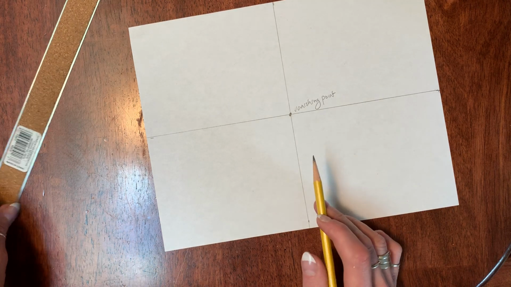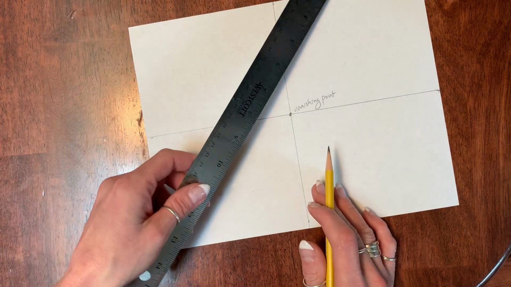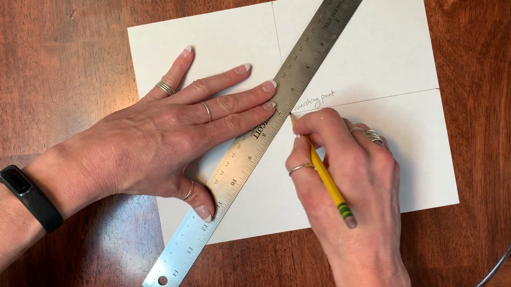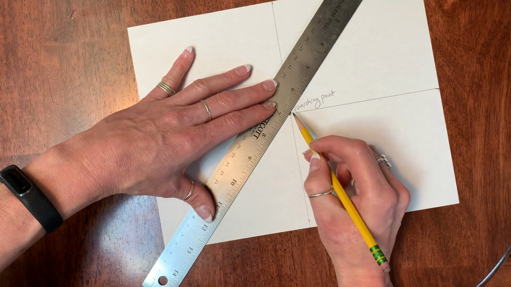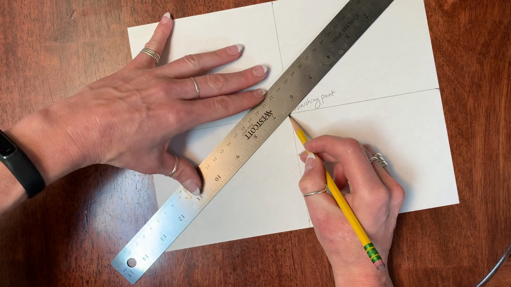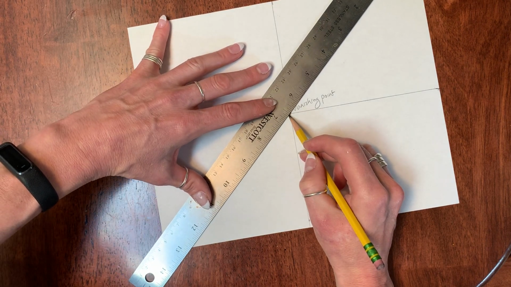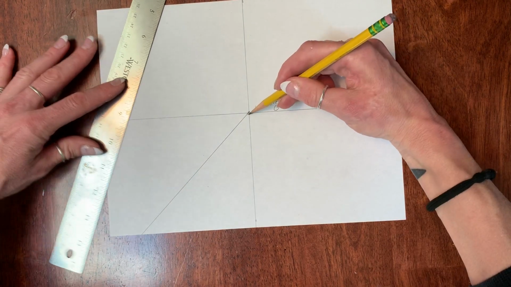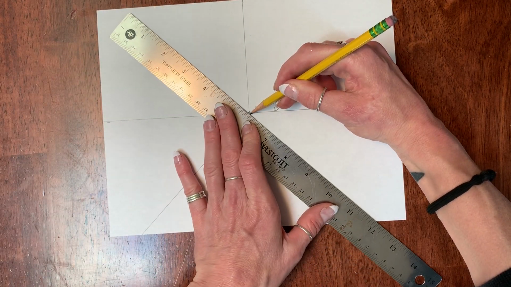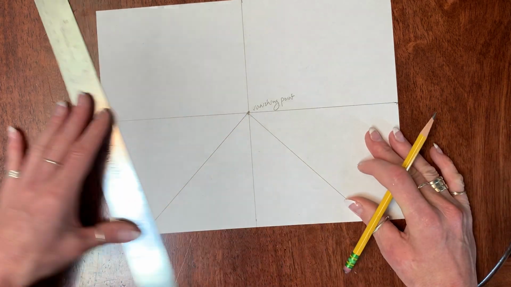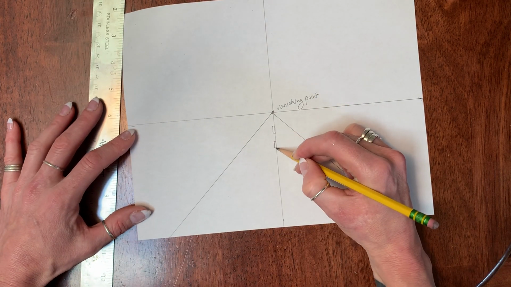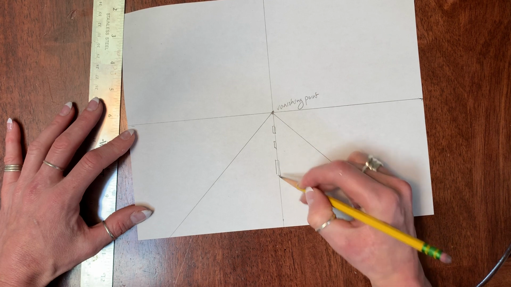You can decide how wide you want your street to be. I'm going to leave some room for a sidewalk, like in the example. So you put your pencil on the vanishing point, decide how wide you want your road to be, and draw a line. Do the same for the other side of your road. This could be the yellow line, as we see on roads.